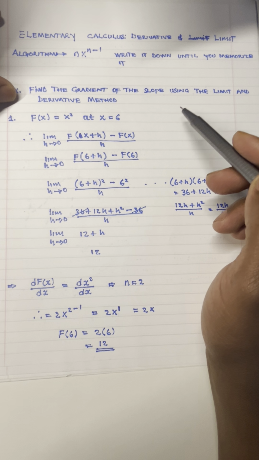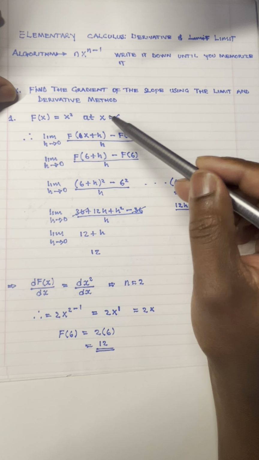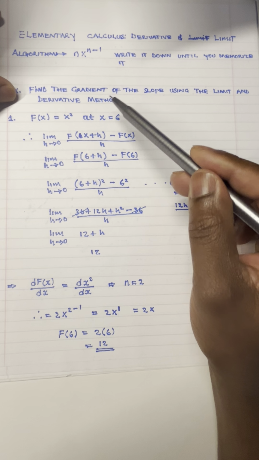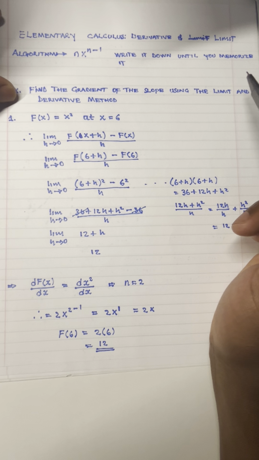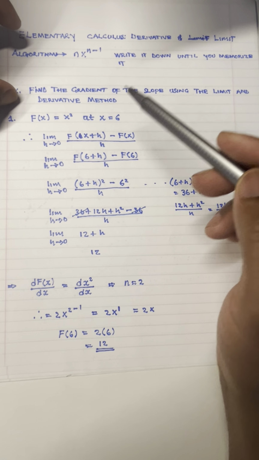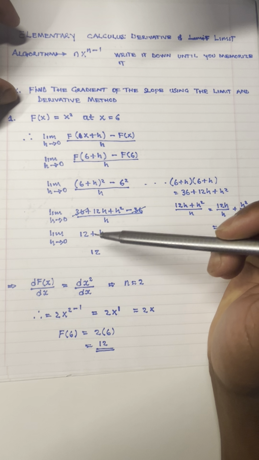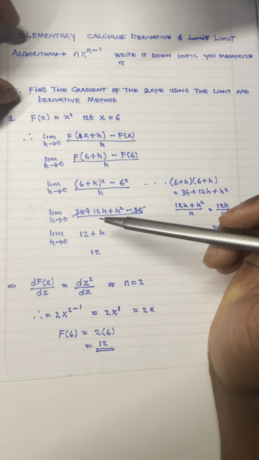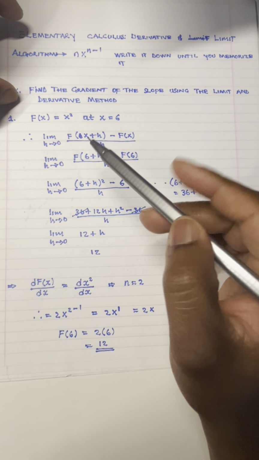Usually in the exam, they will give you something like this, and then they say find the gradient. They won't tell you to use the derivative method or the limit method. Whichever method you use, so long as you write it down and they can see what you did, I think you'll get maximum points. So now let's dive in.